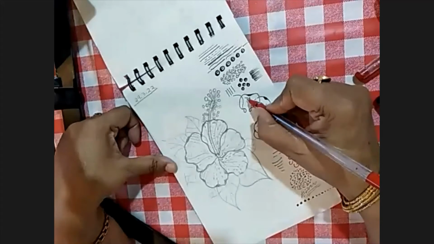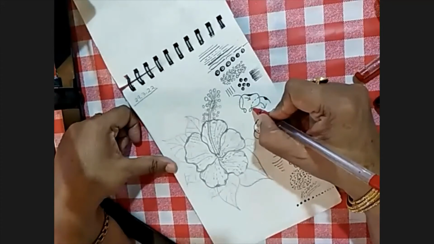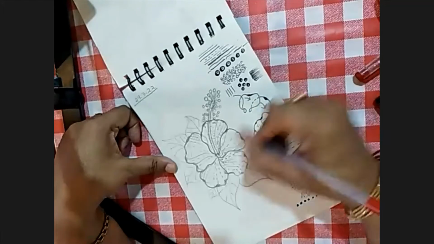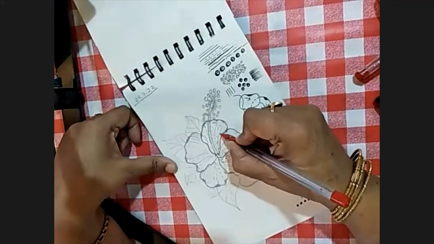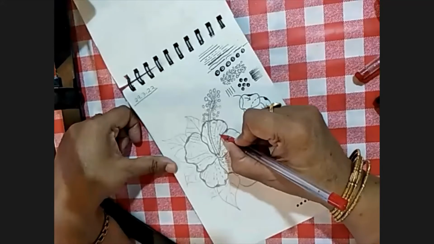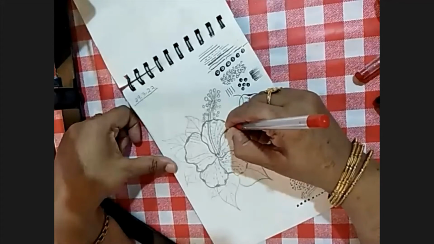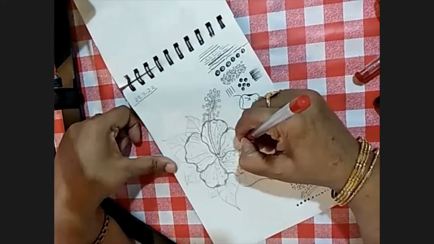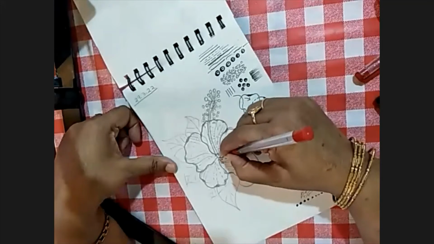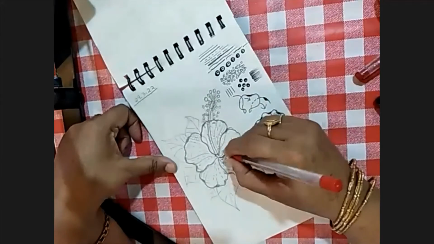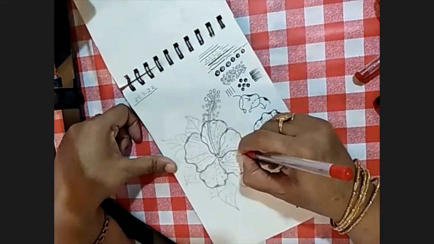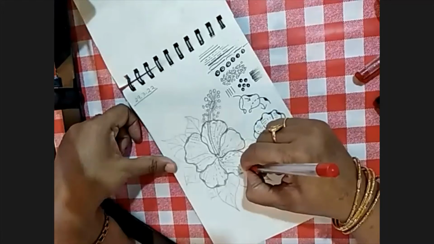Now, I told you this is going clockwise. Second leaf, this part will come behind. So, actually, this is coming behind, but we cannot see because it is hidden. So, we will bring it here. Then the next one is coming here. It is hidden here.